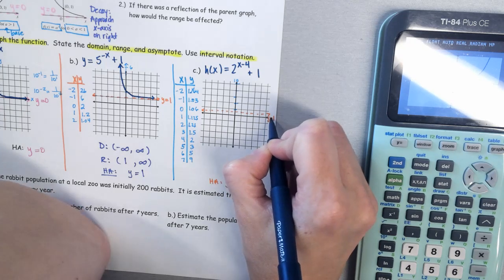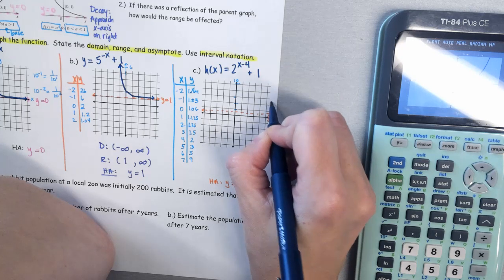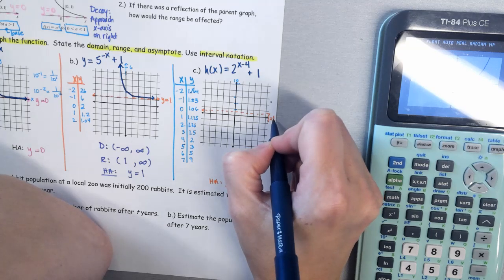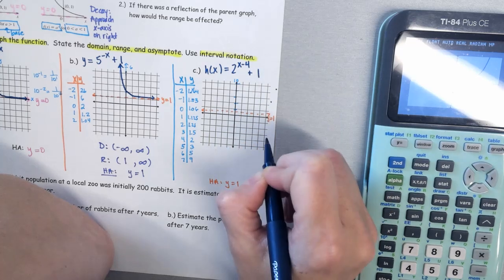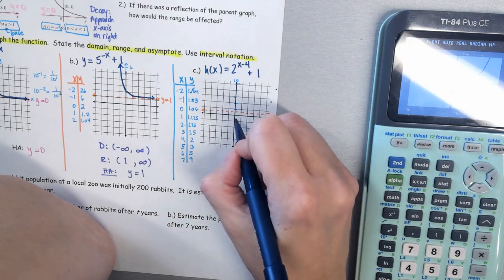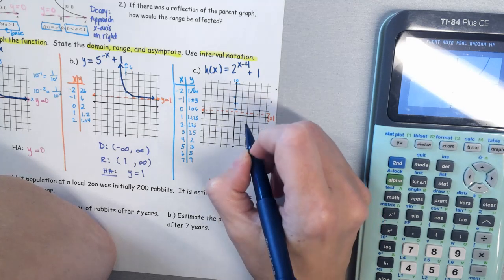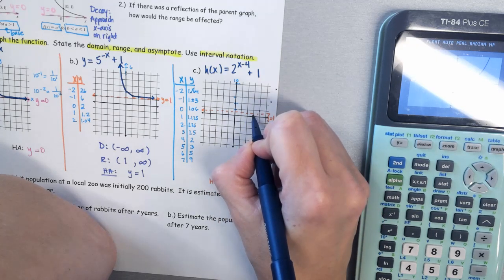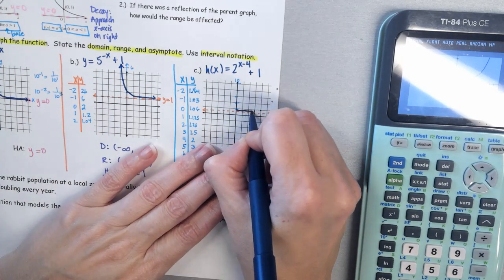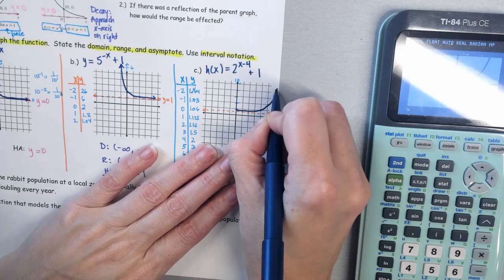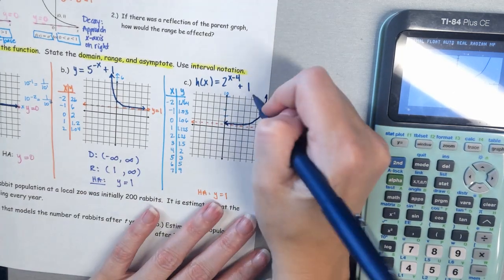So at 6, I'm at 2, 4, 5. Okay, and again, these are just getting closer and closer to your asymptote there. Okay, so you can follow that right on your line.